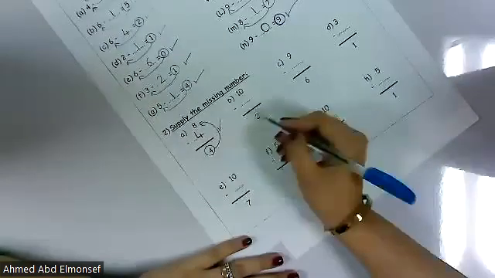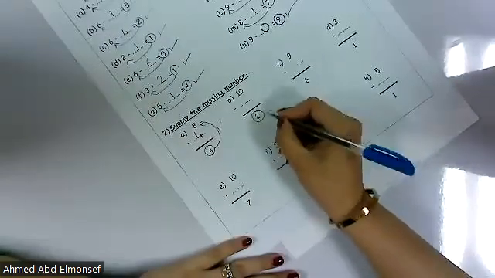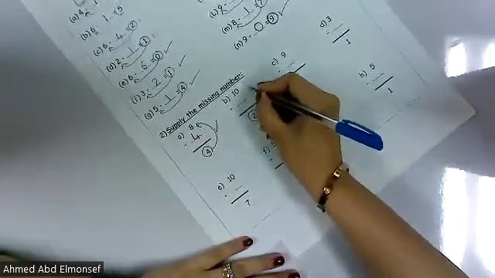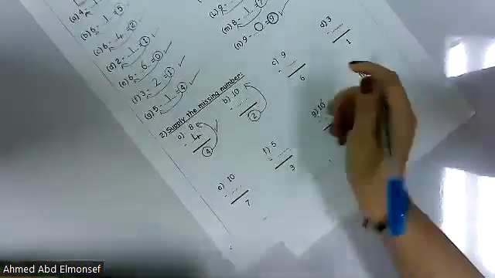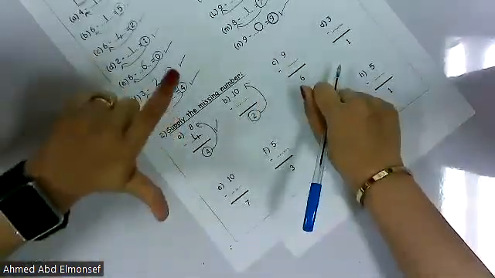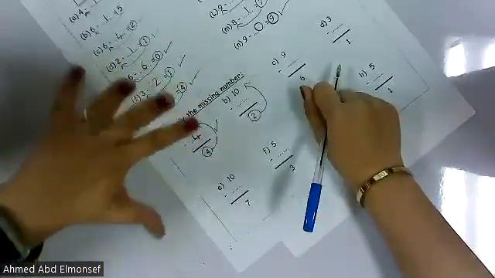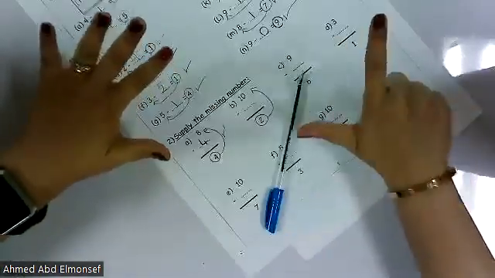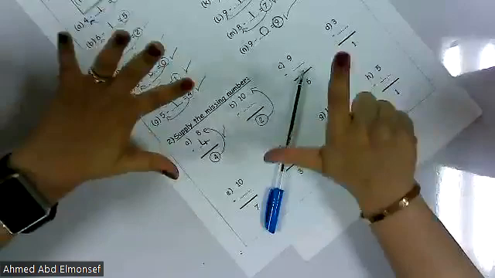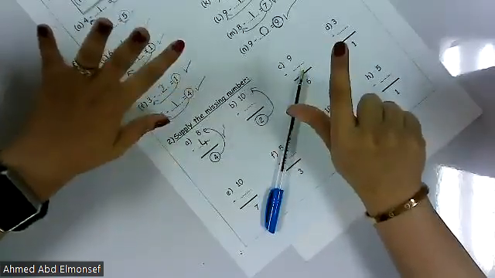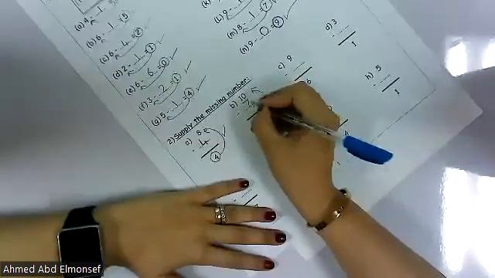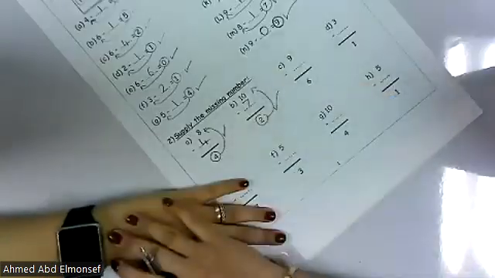10 minus how many gives me 2? So circle number 2 or the small number and close your hands and count. After 2, 3, 4, 5, 6, 7, 8, 9. So how many fingers? They are 7. 1, 2, 3, 4, 5, 6, 7. So 10 minus 7 gives me 2.